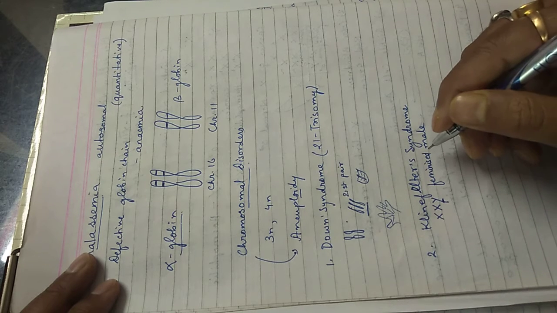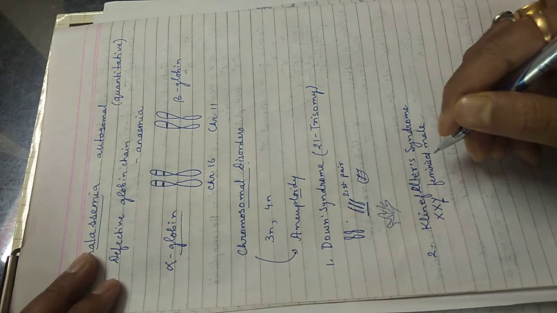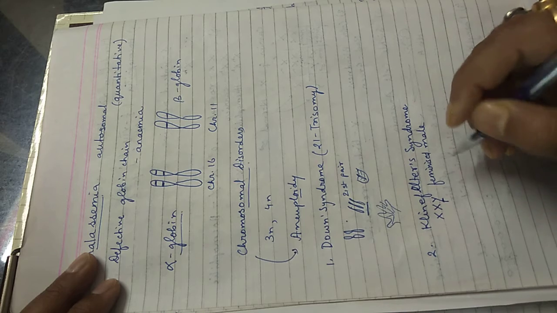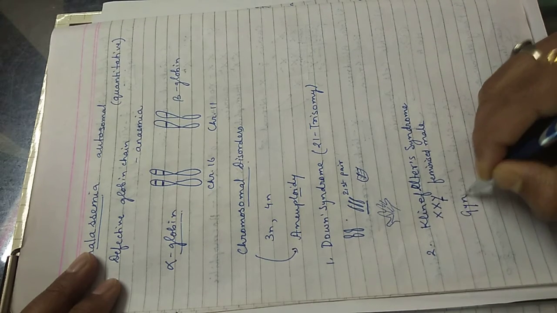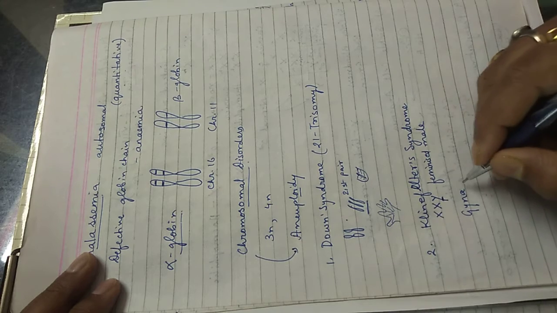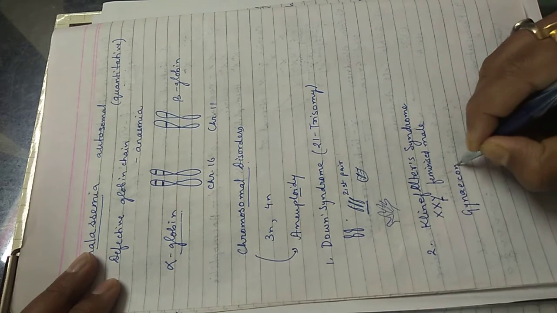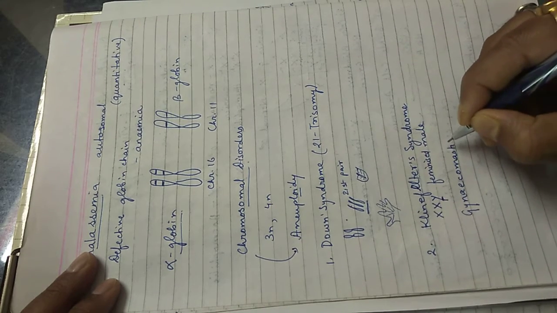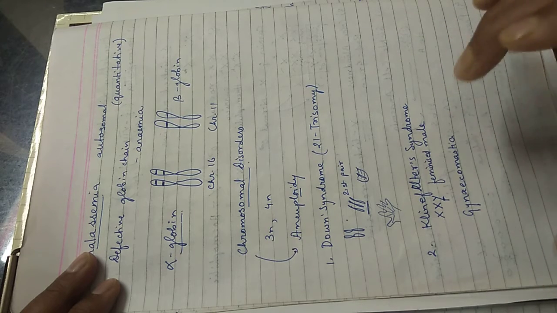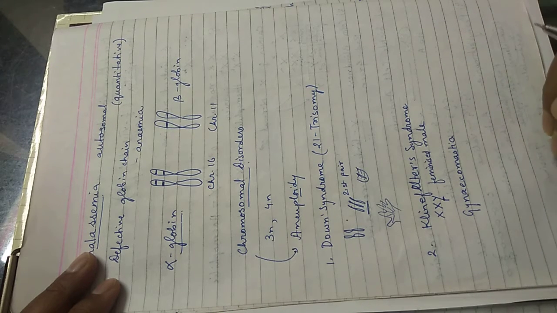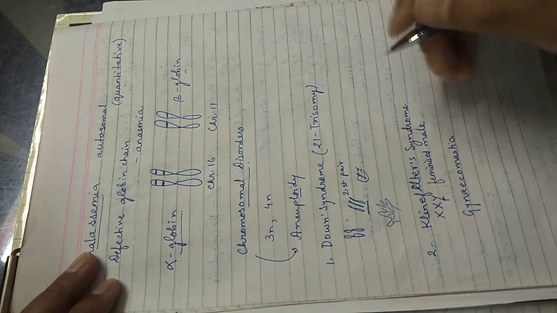The person will be a sterile male, and will suffer from a problem called gynecomastia, that means the person will have enlarged breasts. So sterile males with gynecomastia, that is Klinefelter syndrome.